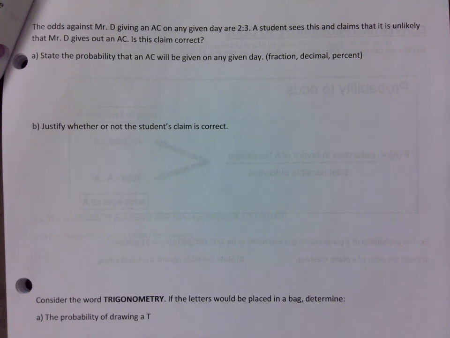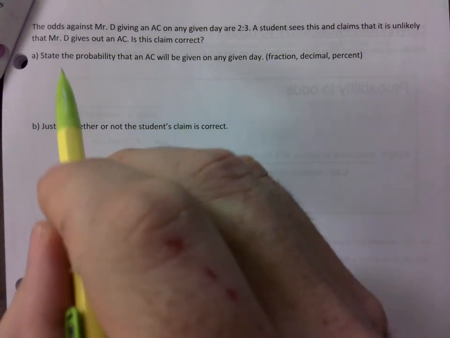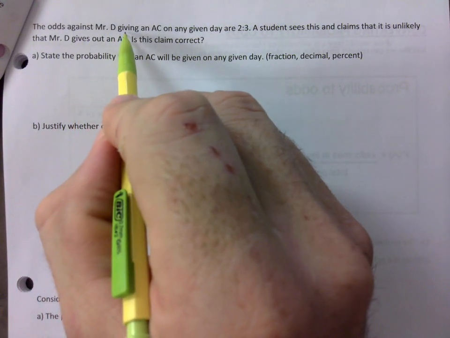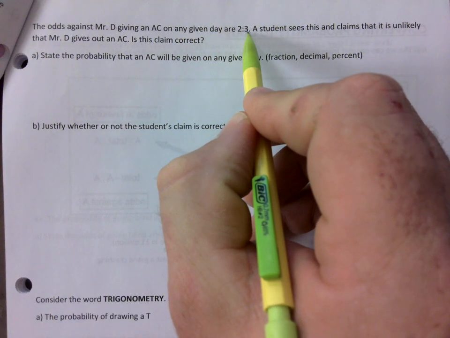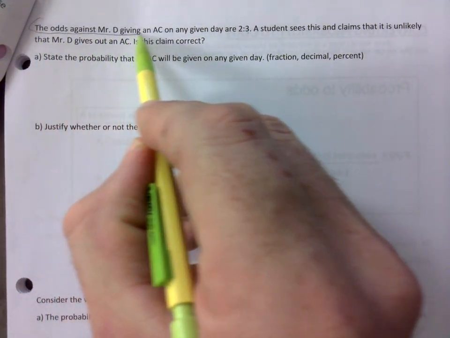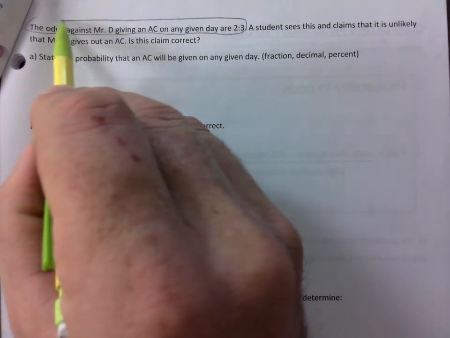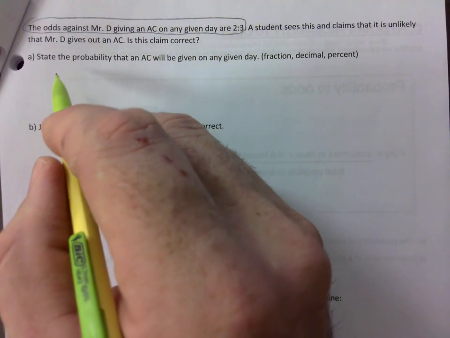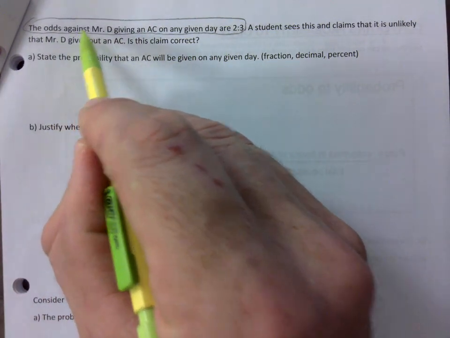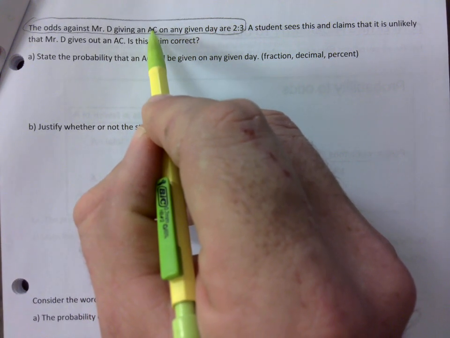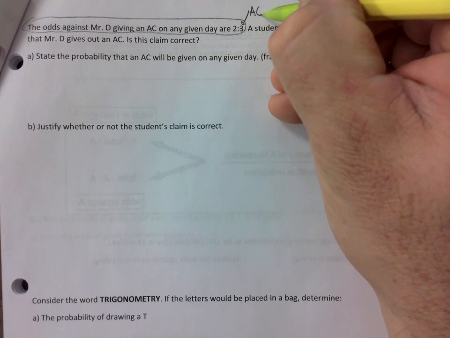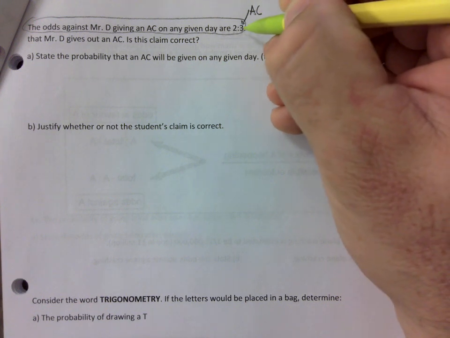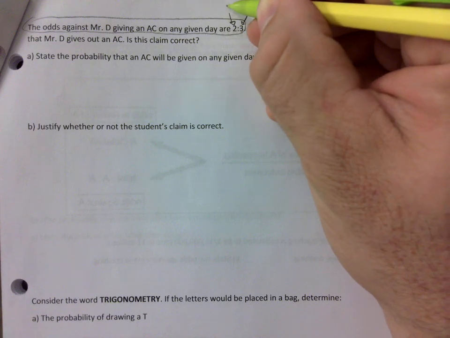This one might give you a little headache, okay? So you gotta watch out. I'm gonna try to break it down for you. The odds against Mr. D giving an AC on any given day are 2 to 3. Let's break that down first. Just this one right here. If I were to say odds against giving an AC, AC is the event, right? I know that this number right here is AC because it says against. So the event goes on this side, and this is not giving an AC.